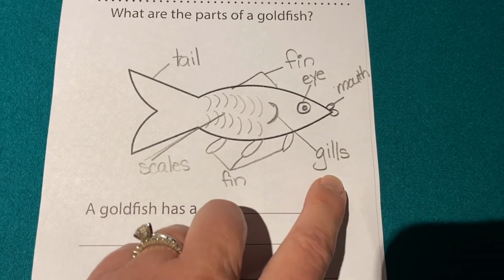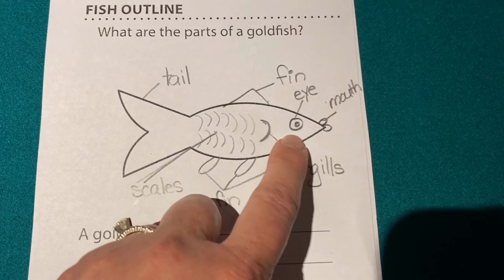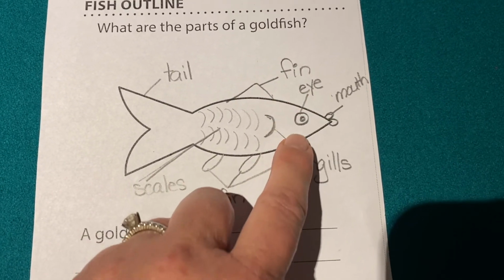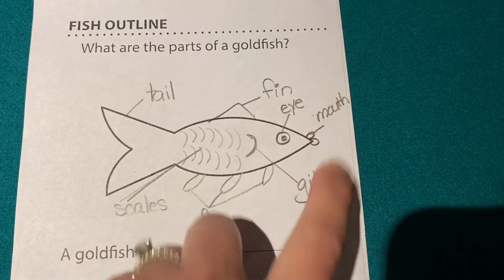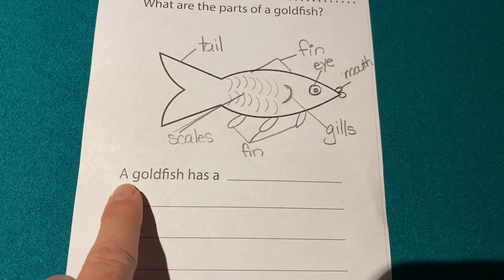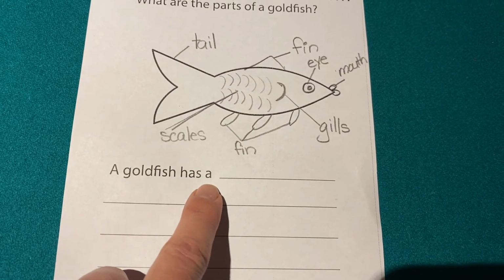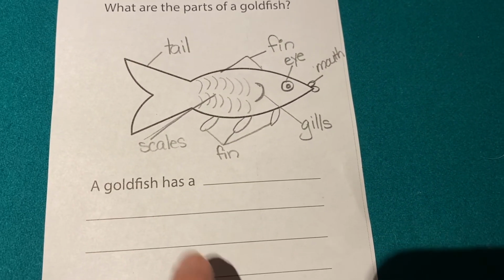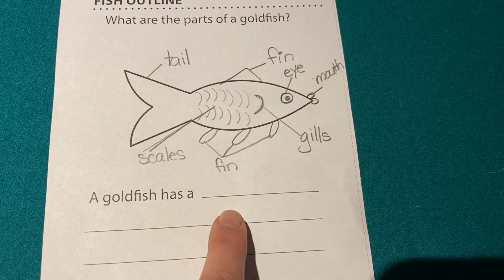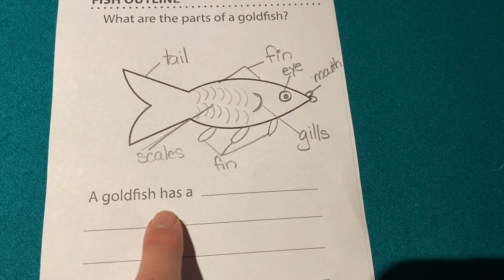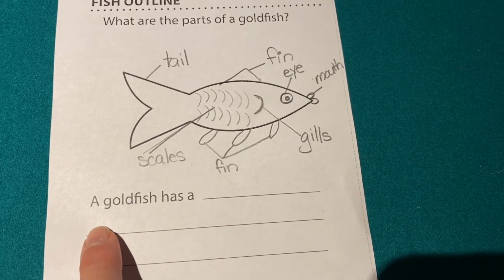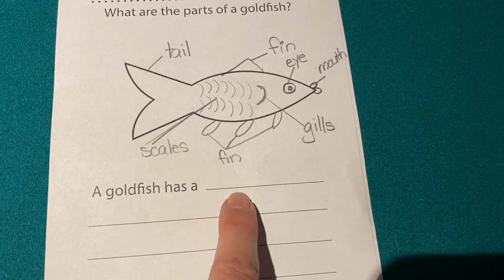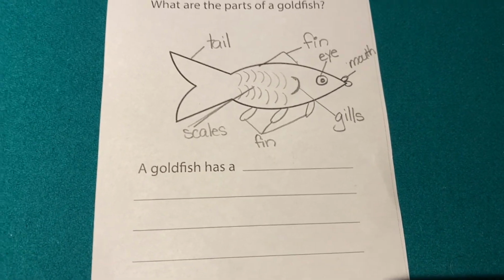That is the fish's gills. I drew an eye and I drew a mouth. And then at the bottom it says a goldfish has a, and you can pick one of these body parts. A goldfish has a fin, or a goldfish has a tail, or a goldfish has a mouth. You can decide what to write there.